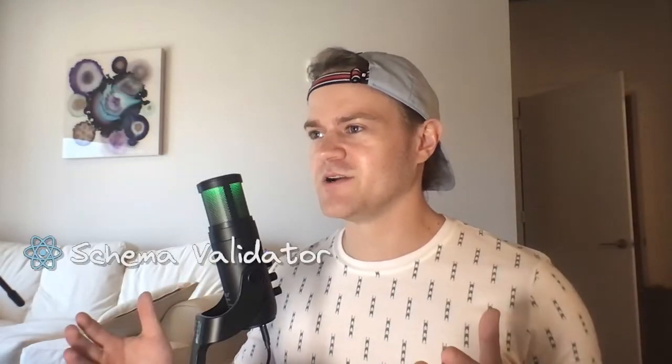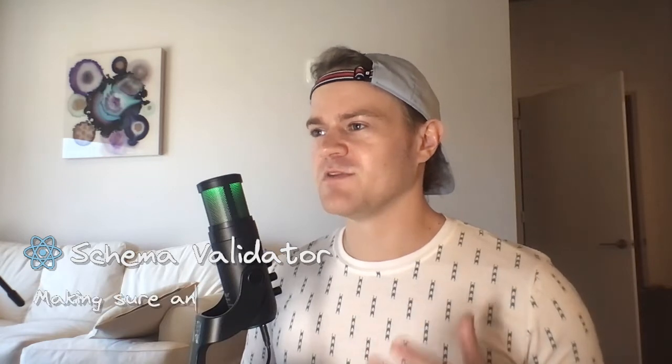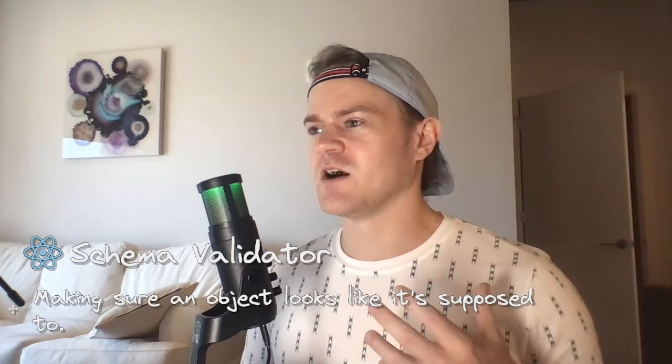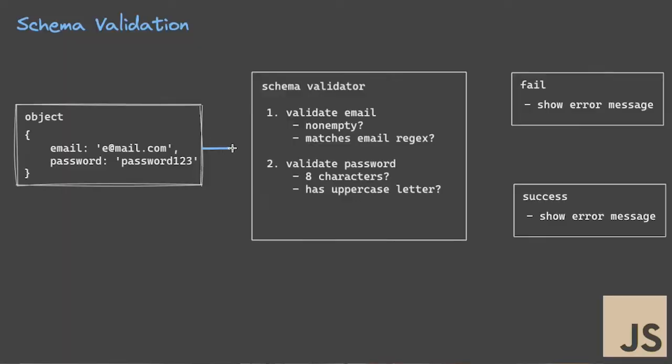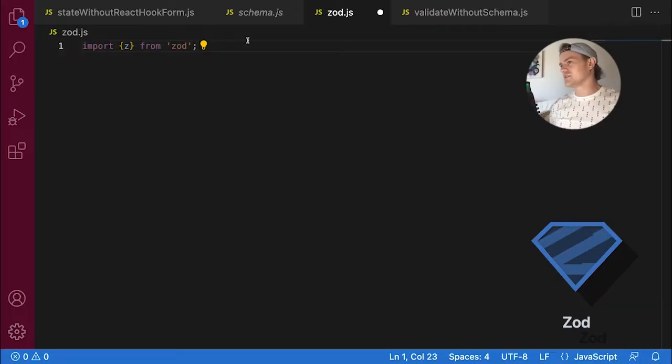So the first tool we're going to be looking at is a Schema Validator. What is Schema Validation? Schema Validation is simply making sure that an object looks like it's supposed to look. In the context of JavaScript, this means checking whether or not an object has certain properties and or checking whether properties within that object are meeting certain requirements. Zod is one such option for validating schemas in JavaScript and is quickly becoming the industry standard within the context of React front-end development. Luckily for us, defining schemas in Zod is very simple and straightforward.